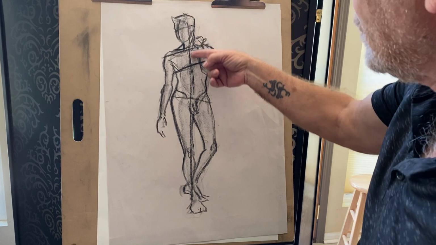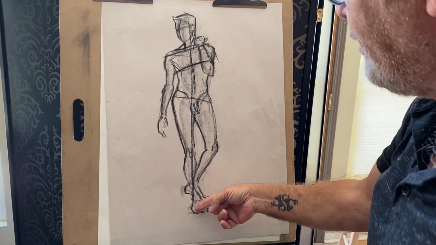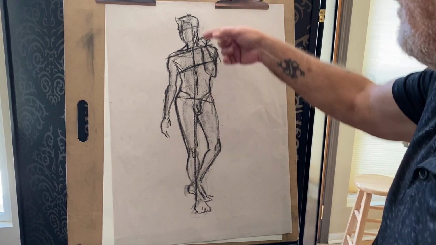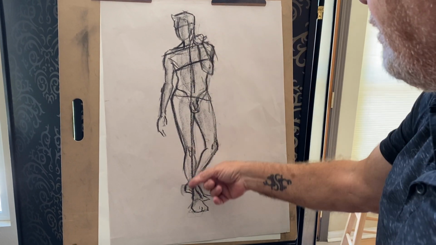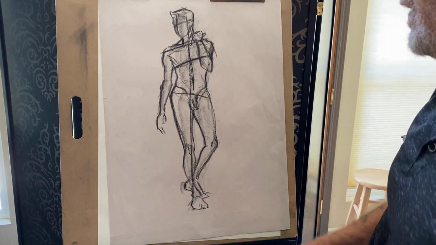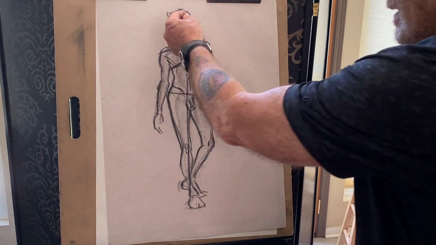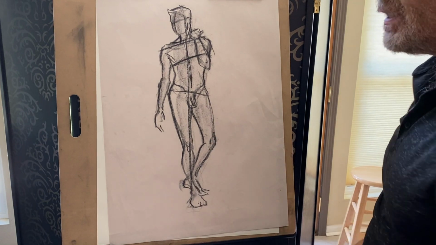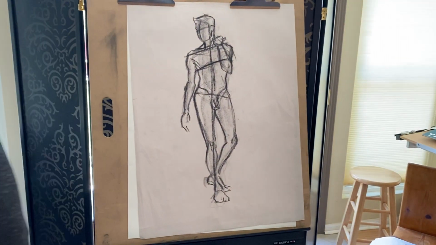So you see his head is almost directly over this left foot. He's standing on his left foot, his left leg. That's where the weight is. So oftentimes you can draw a line from the head and figure out all the way down to the surface the model's standing on where this vertical would end. That keeps your model from looking like he or she is falling over.